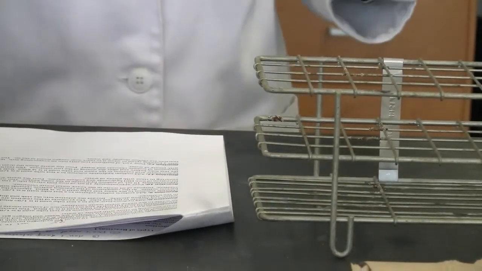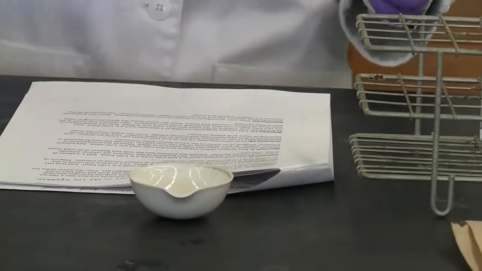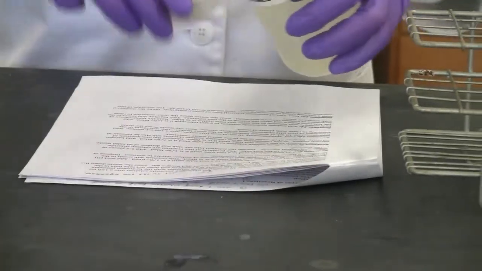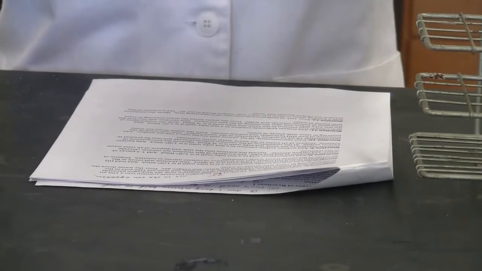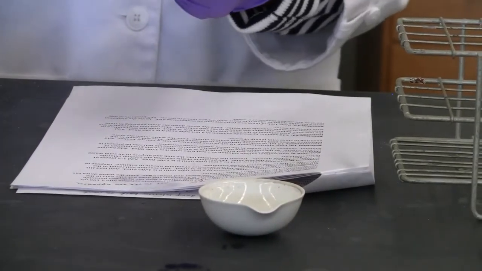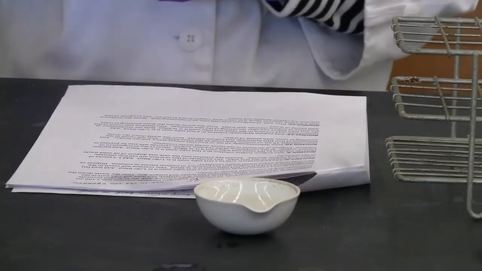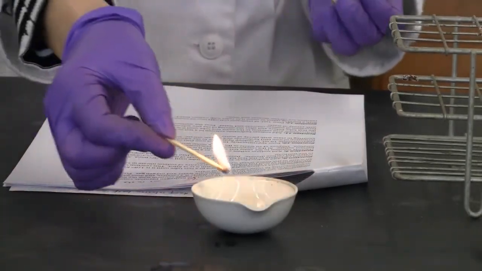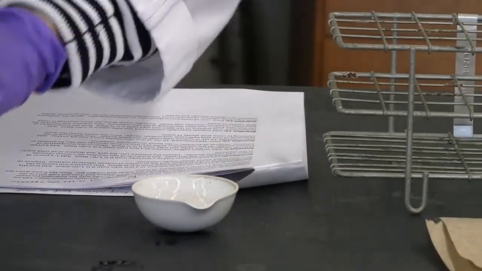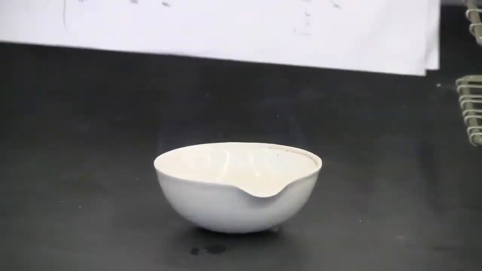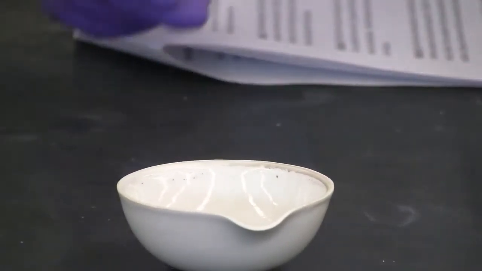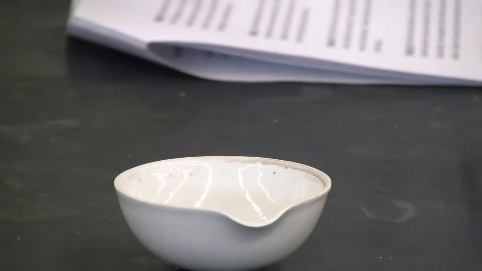For our reaction 12, we need to burn something. So this time we're going to pour a little bit of methanol into an evaporation dish. Just a little bit. Okay. Then we need to ignite it. Okay. The flame is very, very light color. I don't know if you can see that, or maybe against my glove's color. Okay, I can feel the heat.